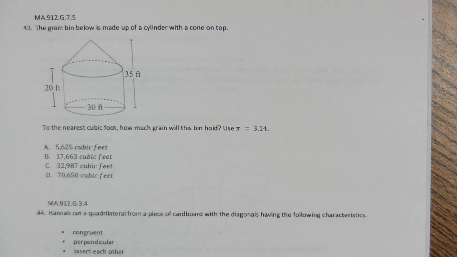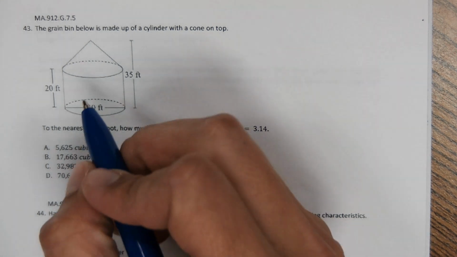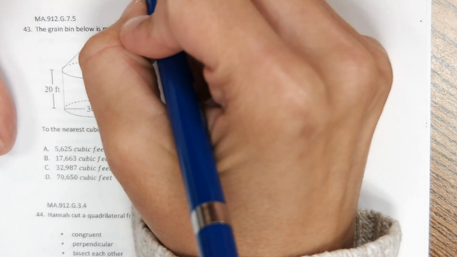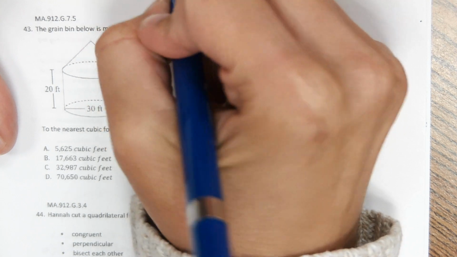Okay, the grain bin below is made up of a cylinder and a cone. To the nearest cubic foot, how much grain will this bin hold? Use pi equals 3.14. So we need to find the volume of each of these, the cylinder and the cone. So we're going to find the volume of a cylinder.